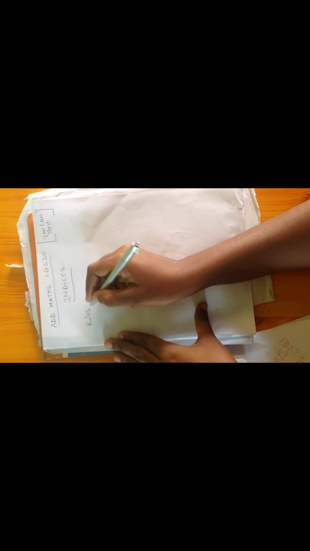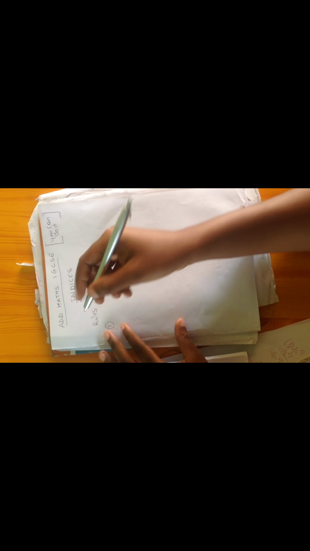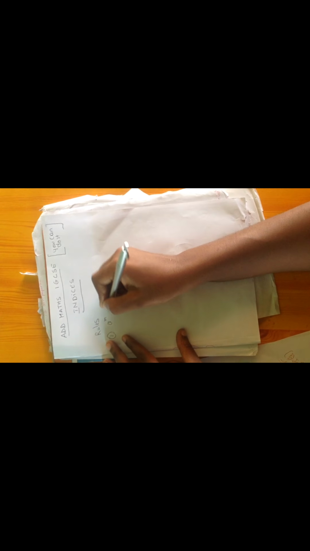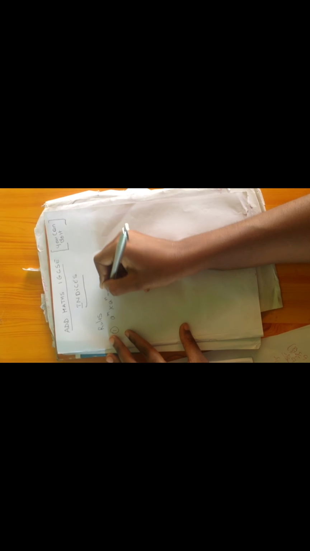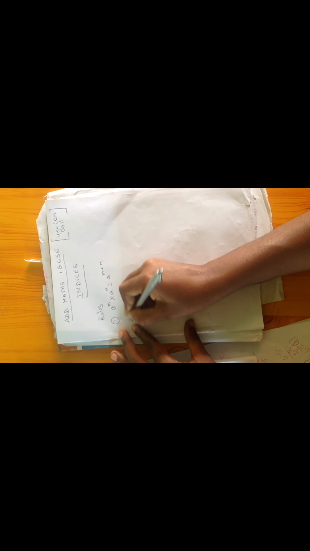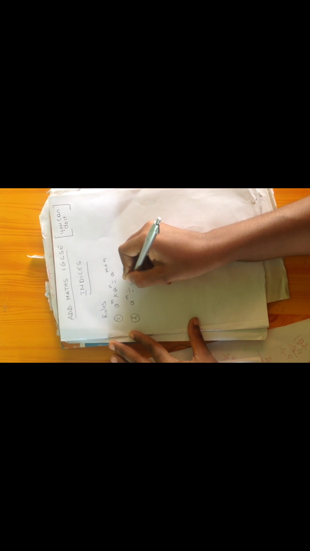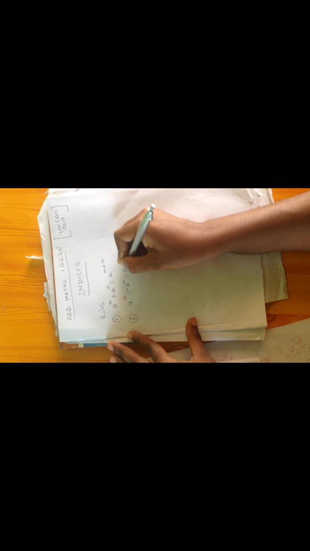Let me start with number one. I'm calling them basic rules because you have additional rules as well, but those are the basic ones that you must know. You must memorize them. So you have a^m times a^n, which is equal to a^(m+n). Number two, you have a^m divided by a^n, which is a^(m-n).